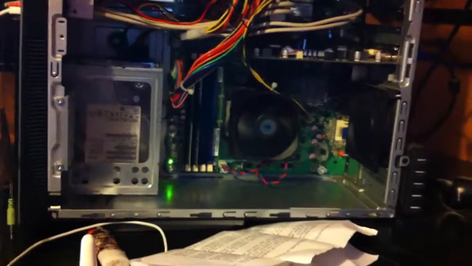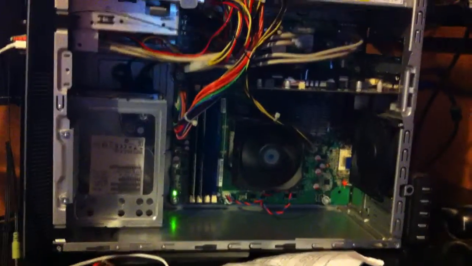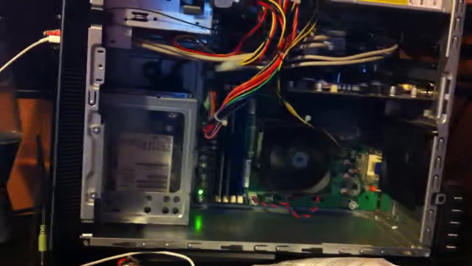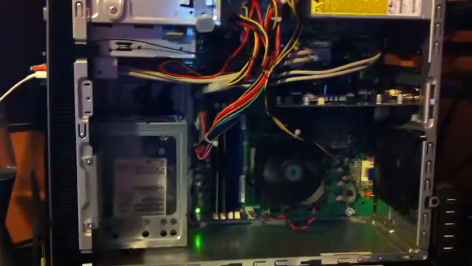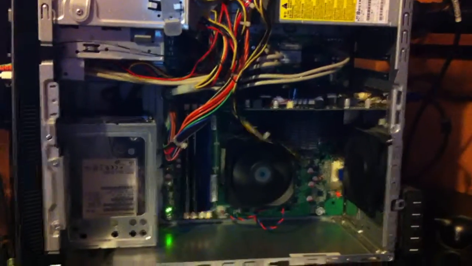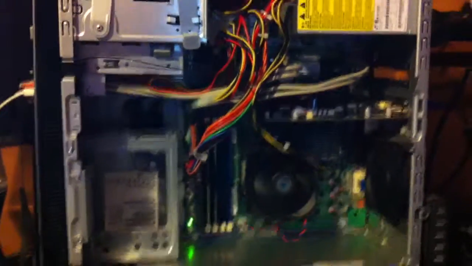First off, I'll just start off with the motherboard. That's this green thing back here, as you can see. The motherboard is what houses your graphics card, your CPU, and RAM, and as well has all the connections for your system to connect to your power supply, optical drive, and your hard drive. So the motherboard is the essential backbone of your computer.